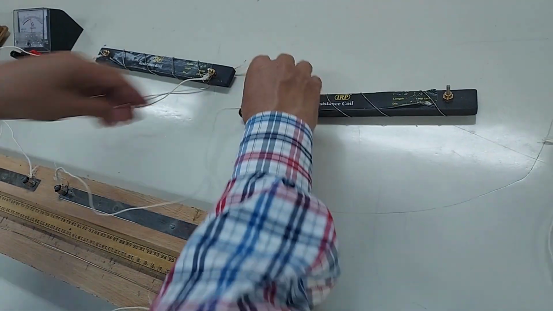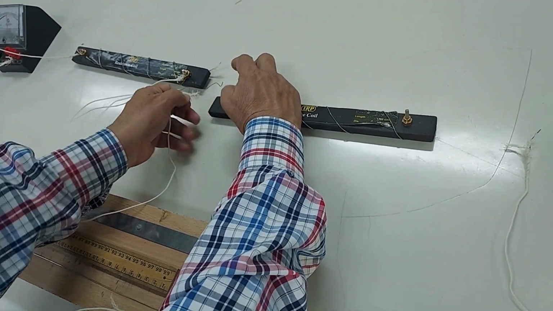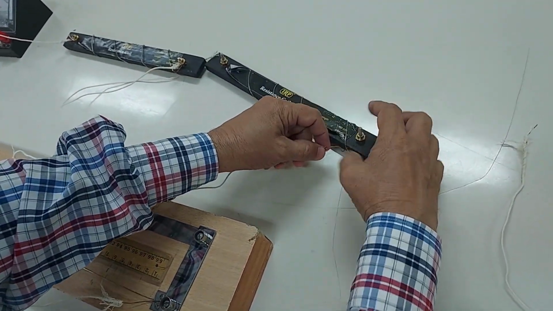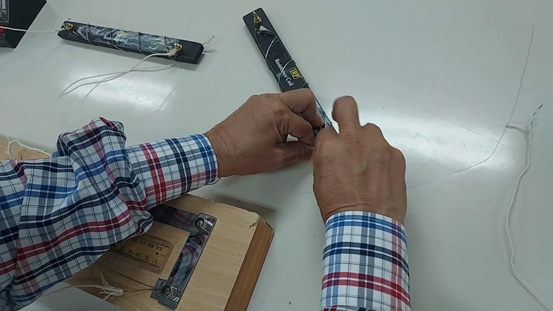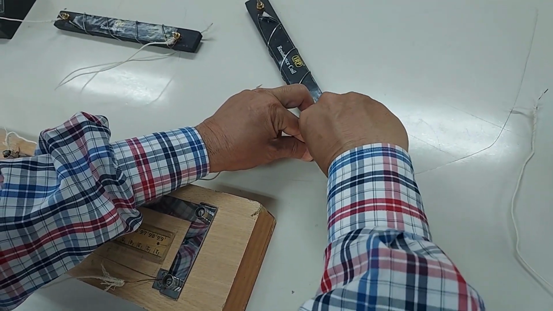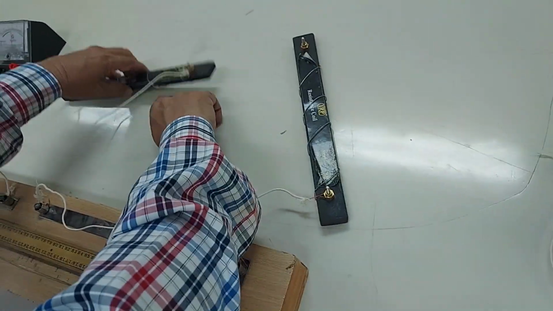Oh sorry, this should be connected here. Now this wire should be connected with this.